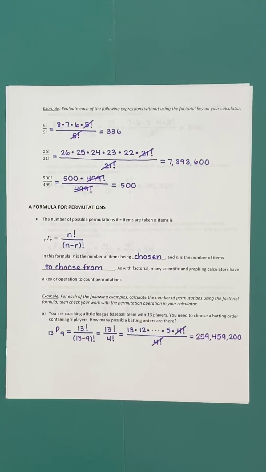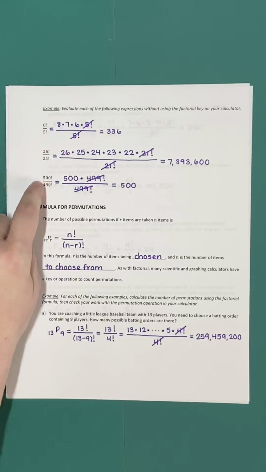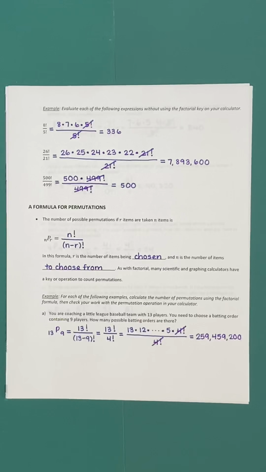Now, as with factorial, there is a button on most scientific and graphing calculators to help you calculate these permutations. So here in the notes, I've shown you how you'd simplify everything by hand if you wanted. It's no different than what we did up here. How we simplified things up here is exactly how you'll simplify permutations if you want to do it algebraically. Not really count by hand, but simplify by hand.